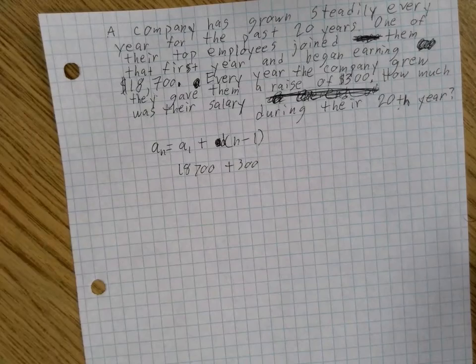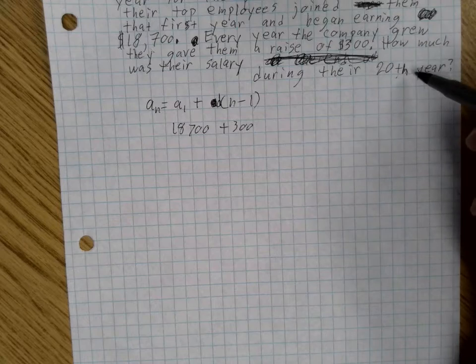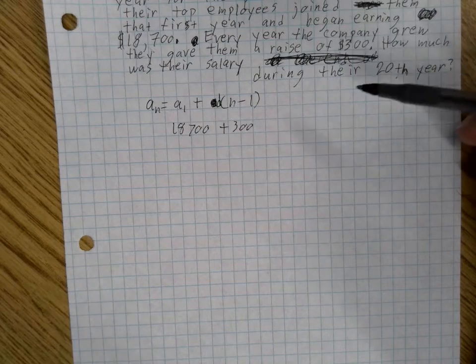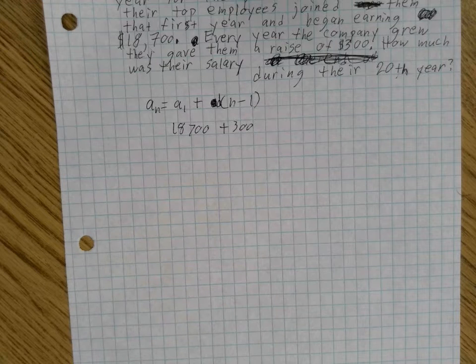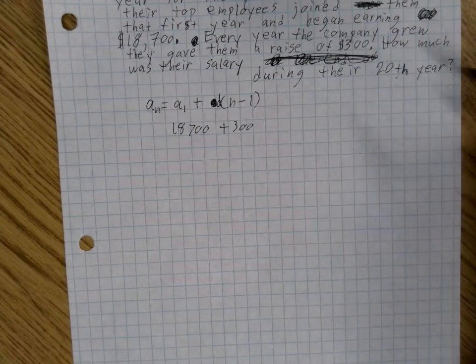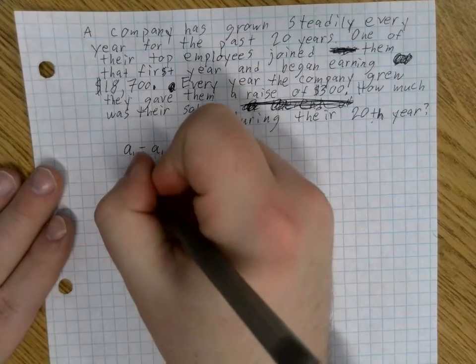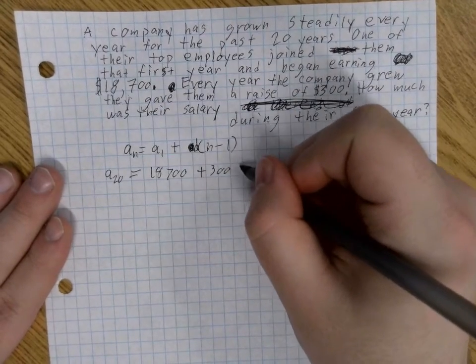Next is our n. So we're looking for how much was their salary during their 20th year. Now, the way they phrase this is very specific because they're not asking, okay, after their 20th year, how much was this person making? No, they want to know before the 20th year had passed, how much was this person's salary? So they haven't received that raise for the 20th year yet. They've only received the raise for 19 years at this point. When it comes to word problems, it's all about phrasing and how they do it. So, for this, we do want to use our 20 for our term here.